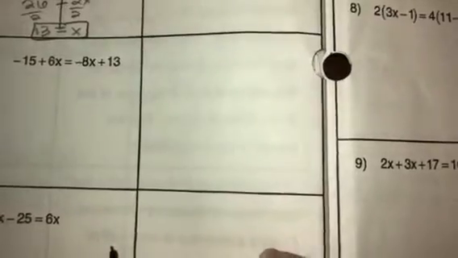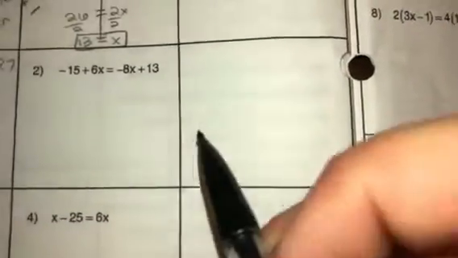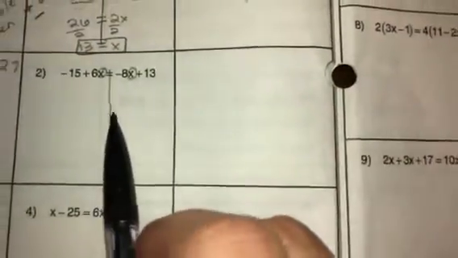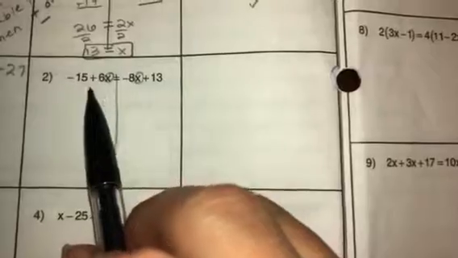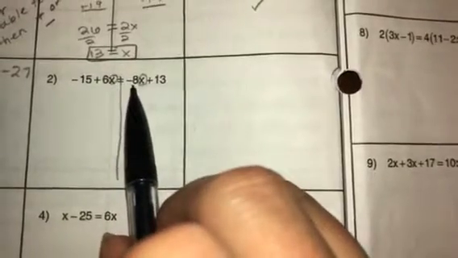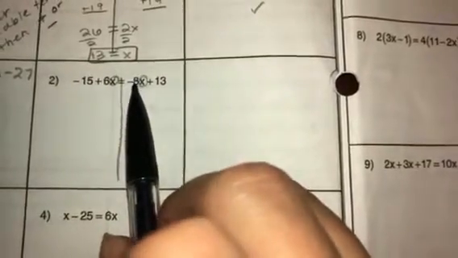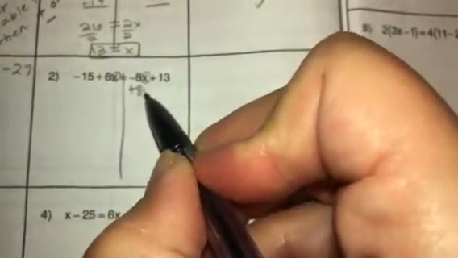Let's try a couple other simple ones. Let's look at when they're negative. So we're going to draw the line, circle the variables. There's no distributive property. There's no combining like terms. So let's look at which one's smaller. We have 6x or negative 8x. Negative 8x is definitely smaller. So I'm going to add that one this time because the opposite of negative 8x is positive 8x.